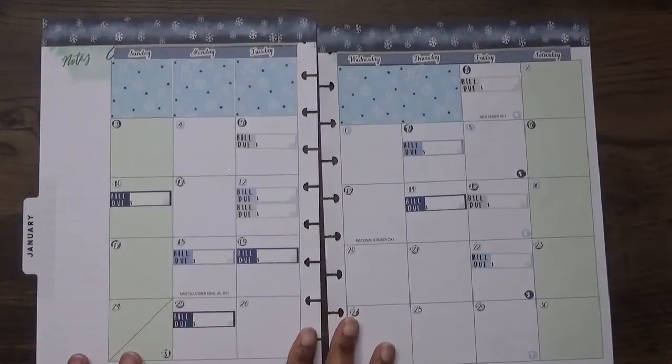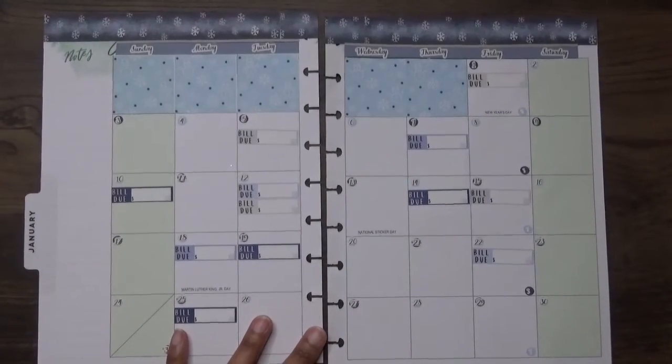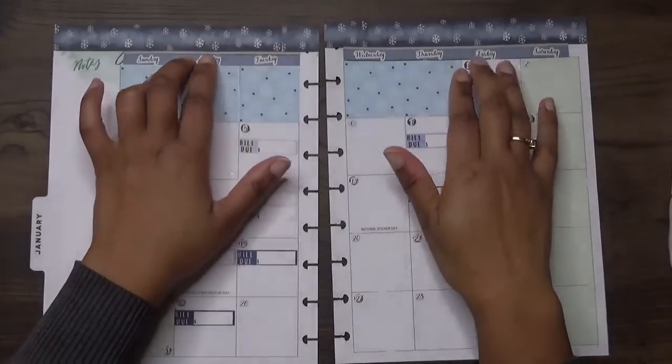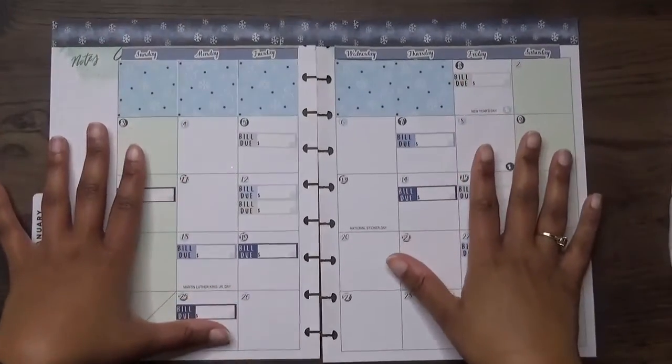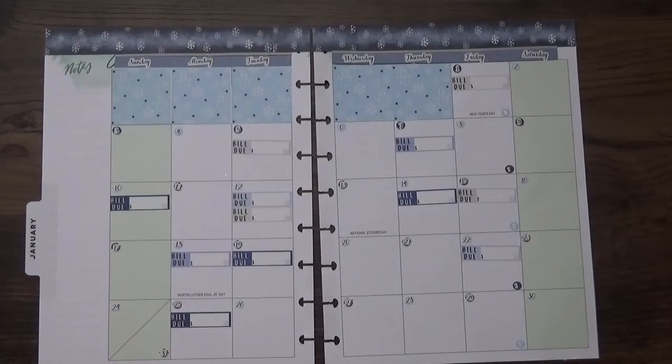And they just randomly assorted the colors. They're not based on anything other than just putting the colors out there randomly. It looks fuzzy, so I'm trying to clear that up a bit. So those are all the days that I'll have bills due this month.